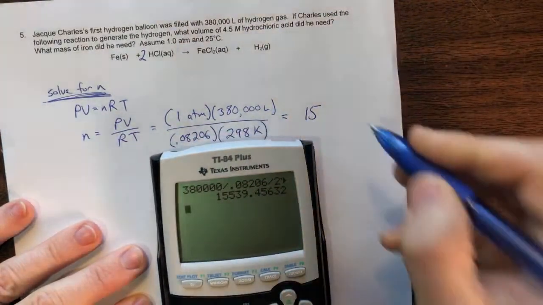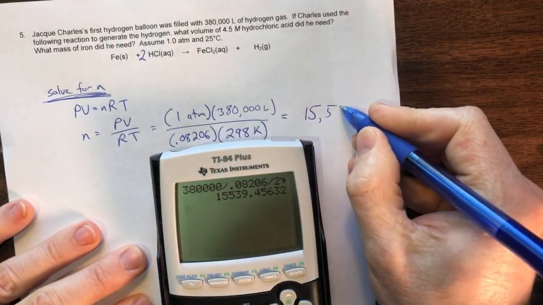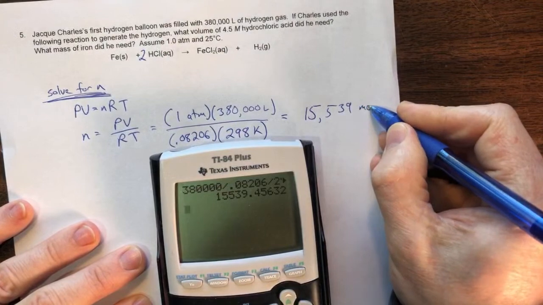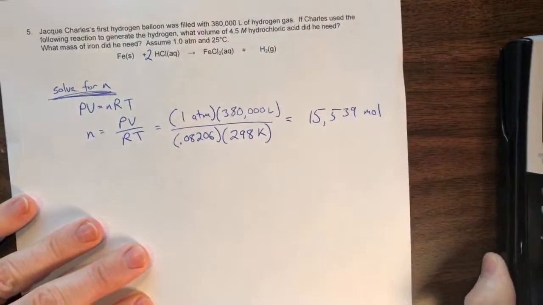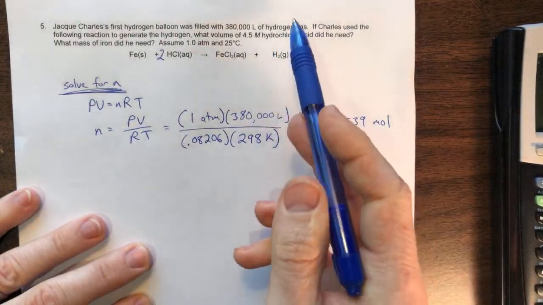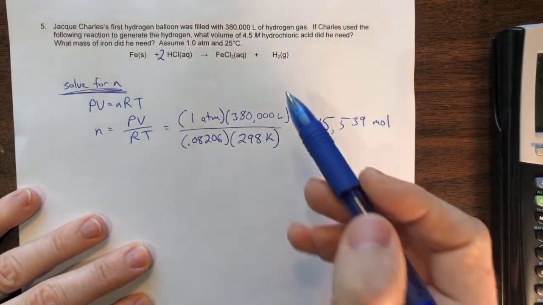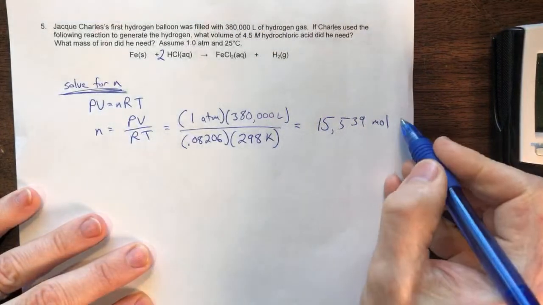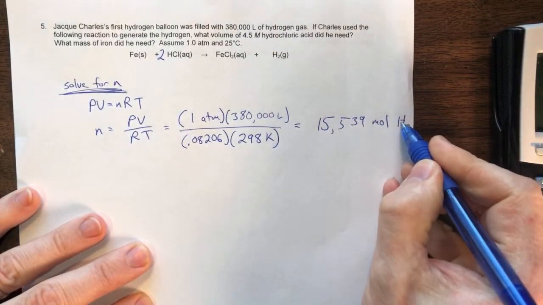15,539 moles. Now moles of what? This is moles of gas because this is the volume of that balloon that's filling up. But our gas is what? Our gas is hydrogen. So moles of H2.